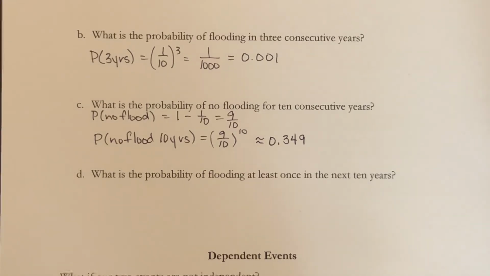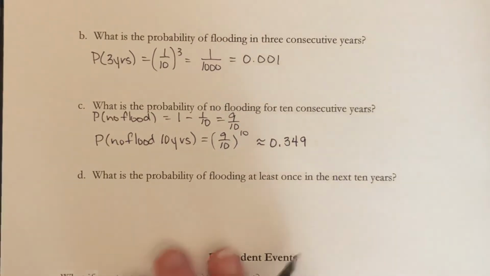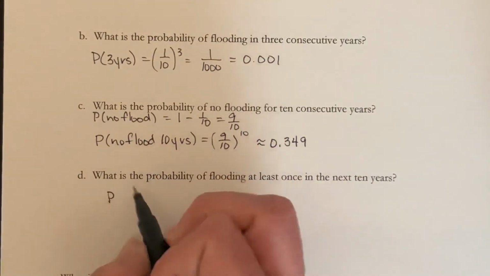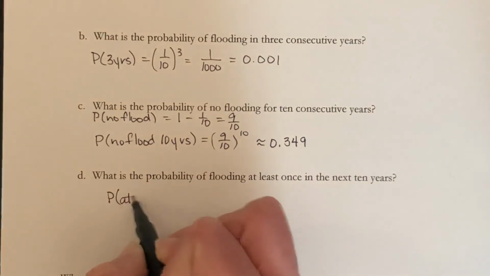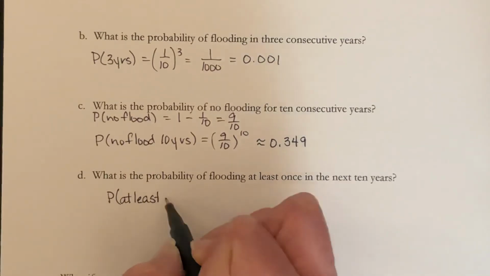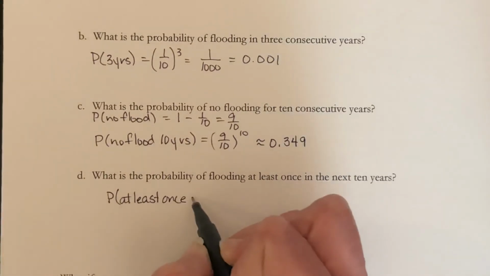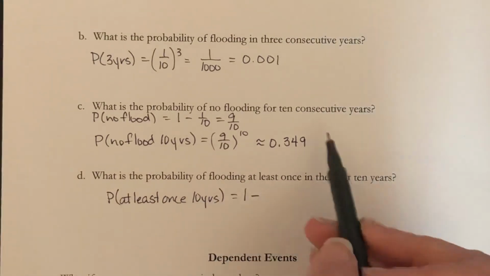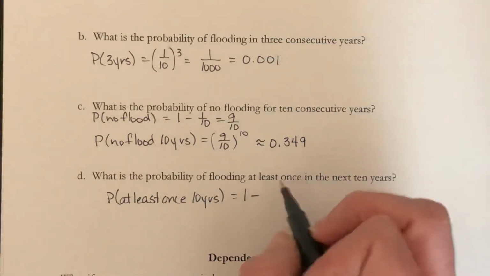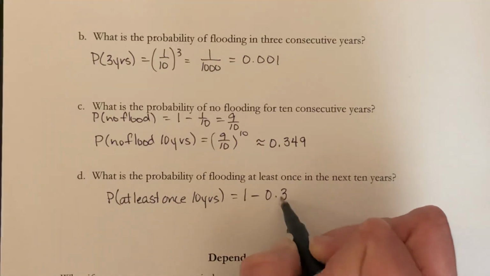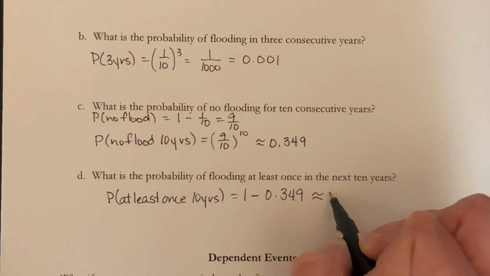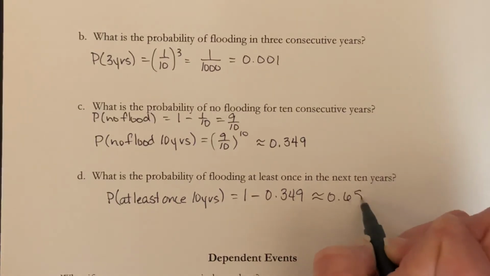So what is the probability of flooding at least once in the next 10 years? Well, that probability will be 1 minus the probability that it does not flood at all, which gives you approximately 0.651.